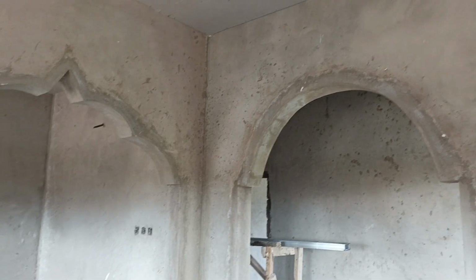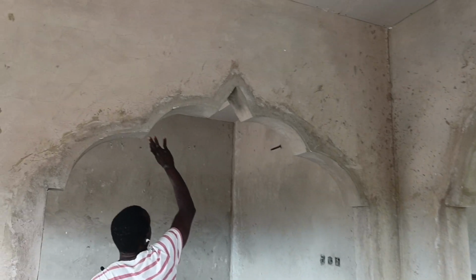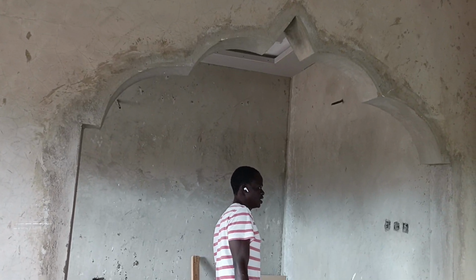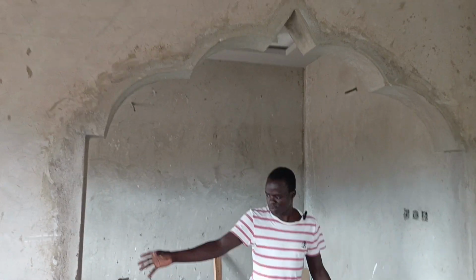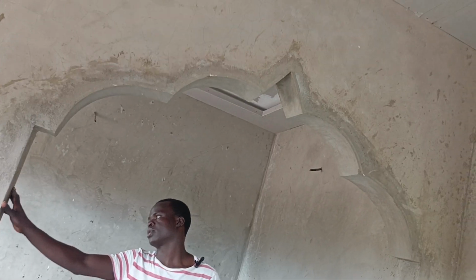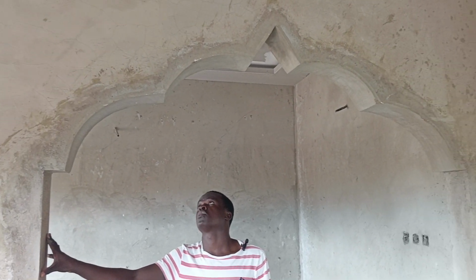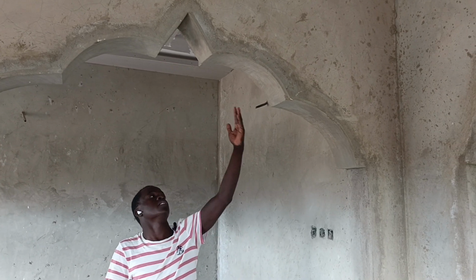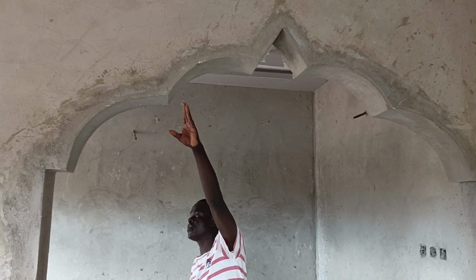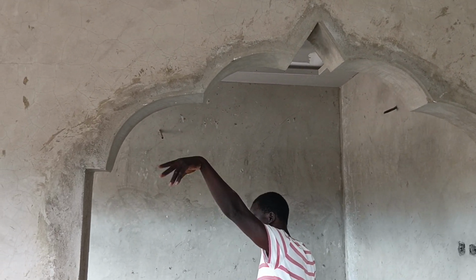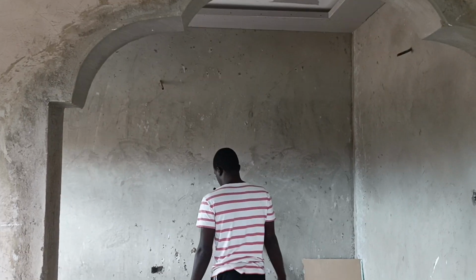So let me take you to the dining room. We didn't go with the design we always put here, but maybe we will go with it, but we'll have a negotiation with the owner of the house. As you can see, this is the design that we have done up to this door. So this is our bedroom. This is our dining room.